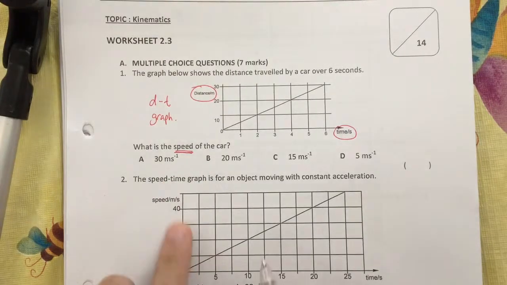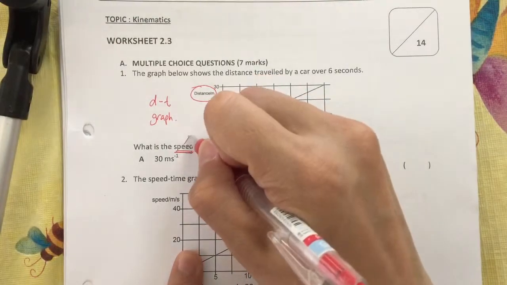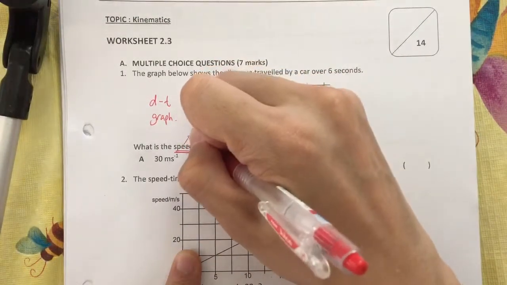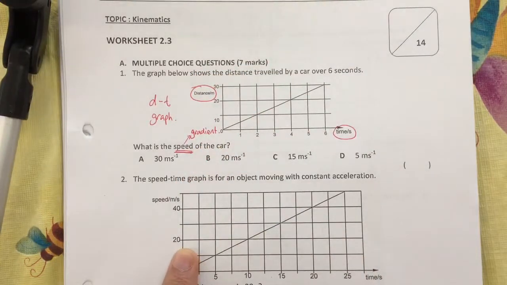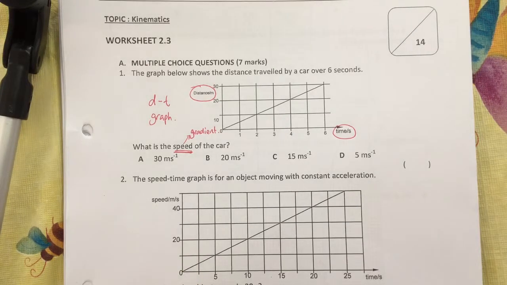Now, we are going to study a distance time graph. If I want to find speed, this is something you need to know. From this graph, you need to find the gradient. Can you write this down? To find the speed from this graph, you need the gradient.